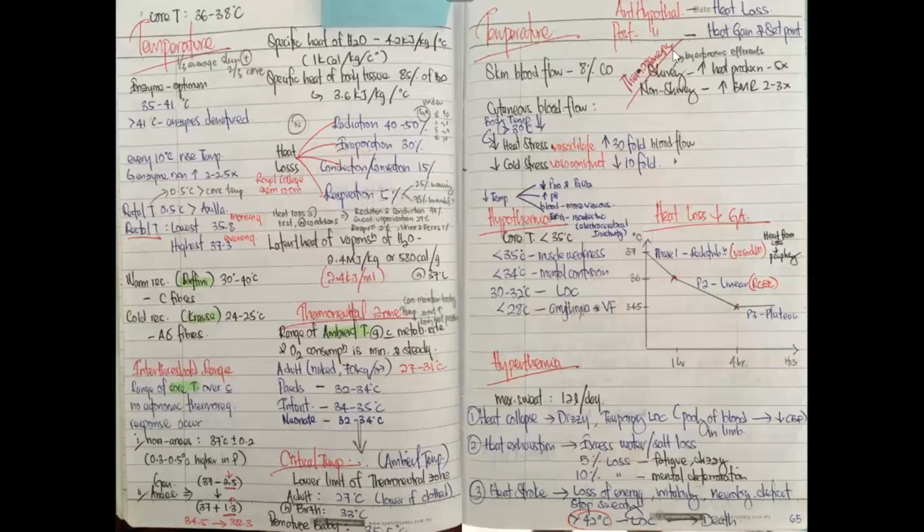When you shiver, you increase your heat production by 5 times. Non-shivering thermogenesis only increases your BMR by 2 to 3 times. But shivering thermogenesis, heat production is 5 times. What is the disastrous effect of it? Shivering thermogenesis increases heat production 5 times, meaning you're increasing your oxygen consumption also. This is not good in a patient who is already hypoxic.